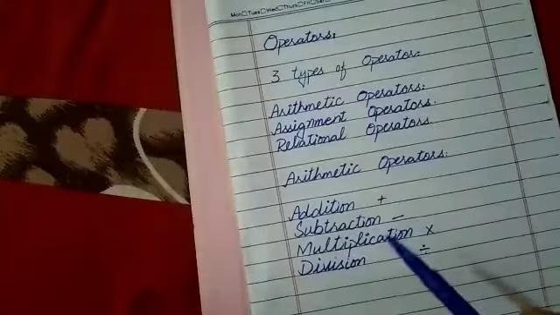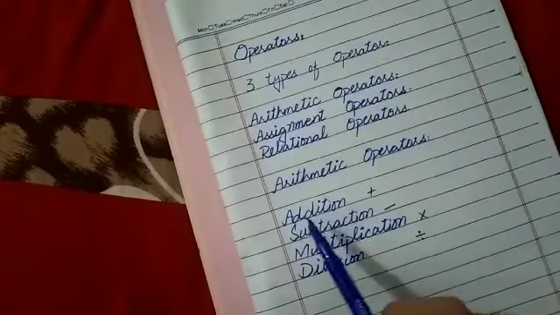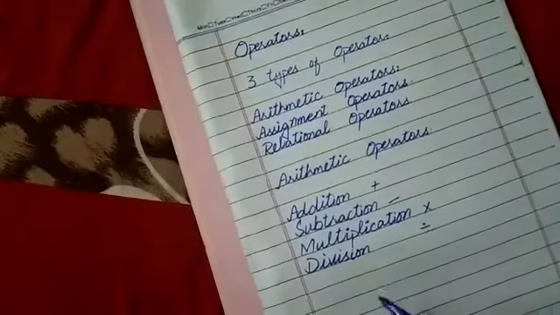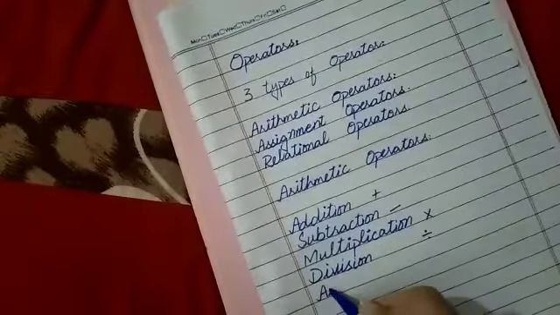For doing addition, subtraction, multiplication, and division on the computer, which operators do we use? Arithmetic operators.